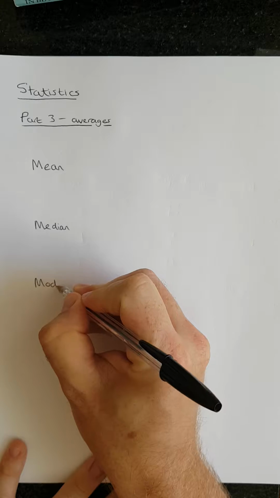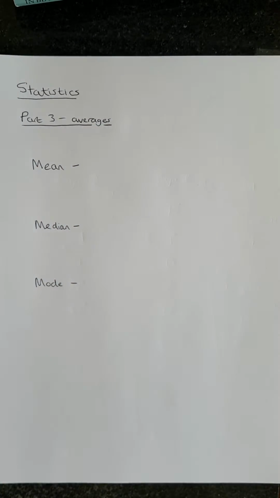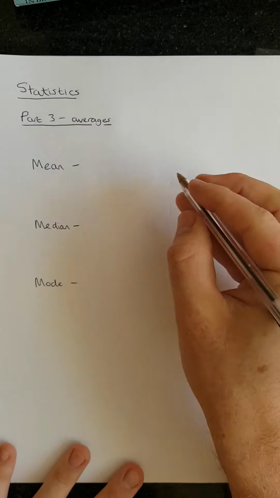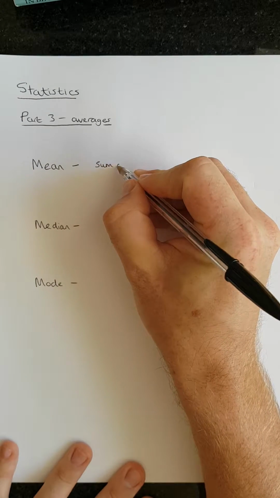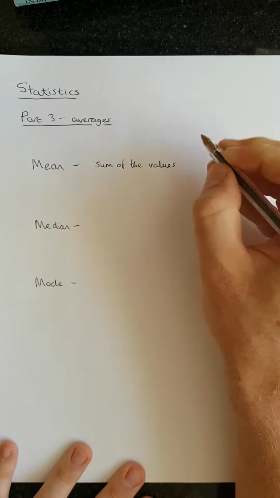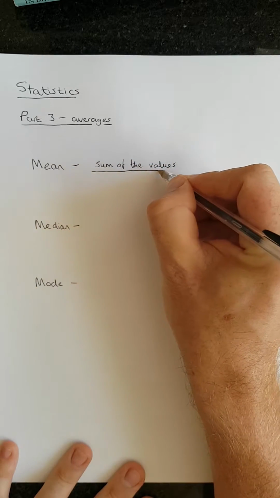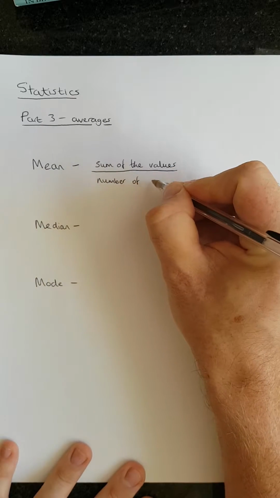You will have seen an exercise on these on the video about Swedish people and the number of legs. But now we need to make sure that we delve into the intricacies of each method to make sure that you're really confident. So, the mean is the sum of the values divided by the number of values.